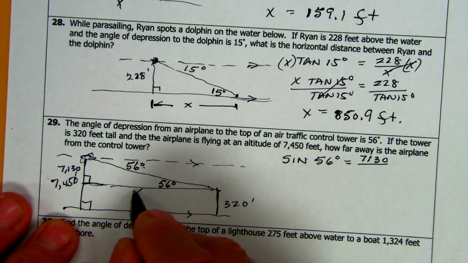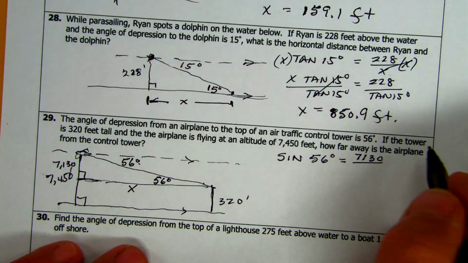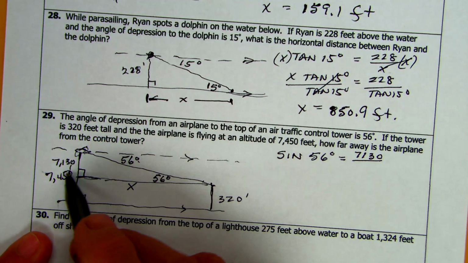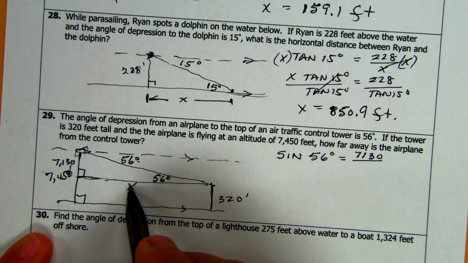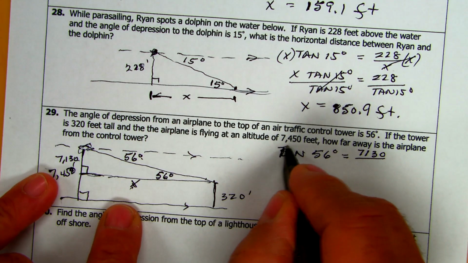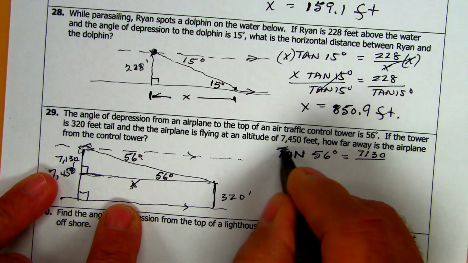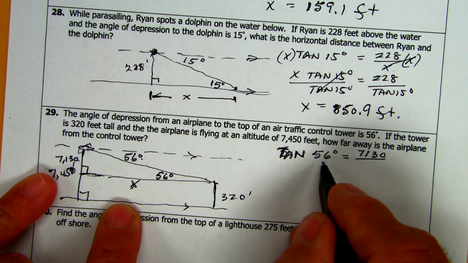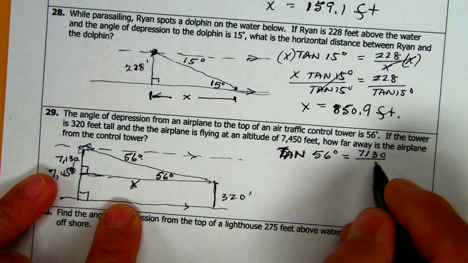we're looking for this, aren't we? Okay, so that's not correct. So this is the opposite over the adjacent. Opposite over the adjacent. So that's the tangent. The tangent of 56 degrees is equal to 7,130 over x.